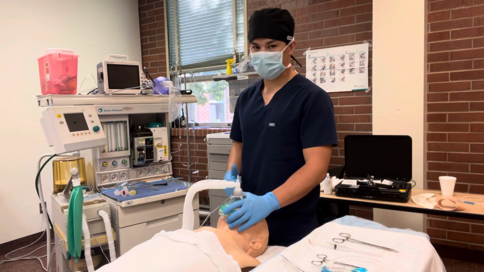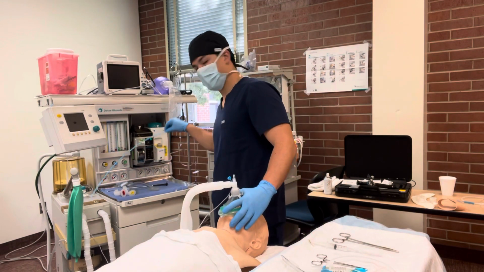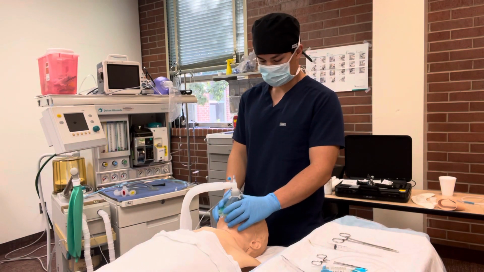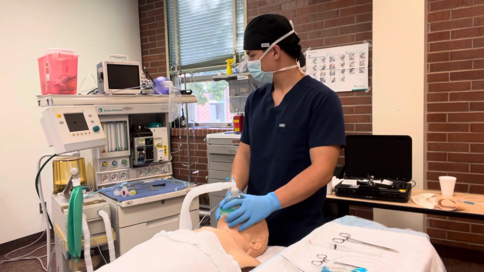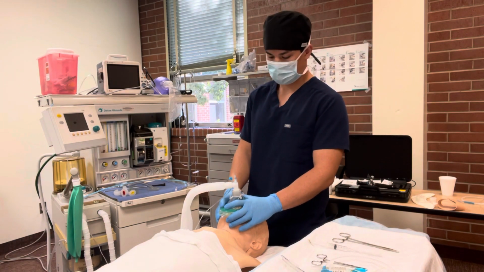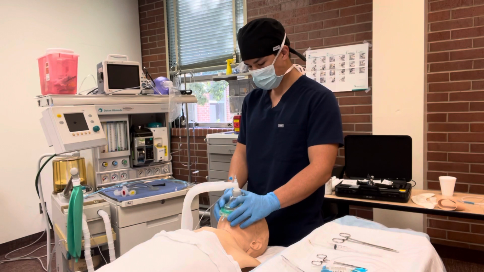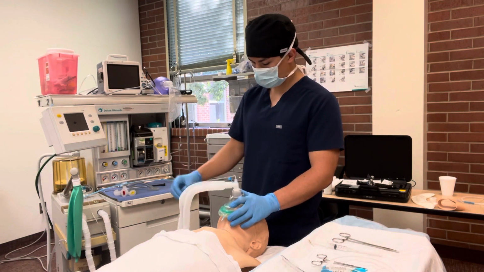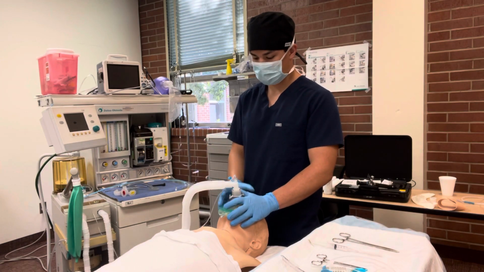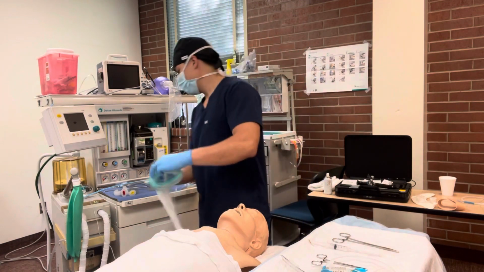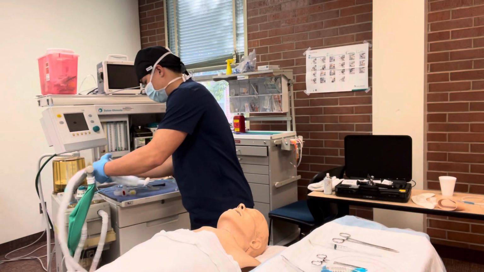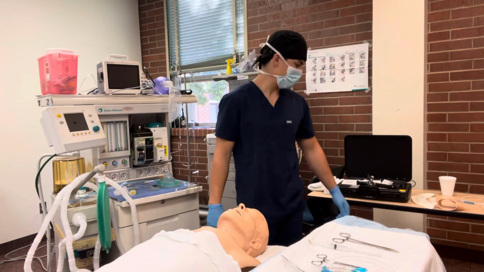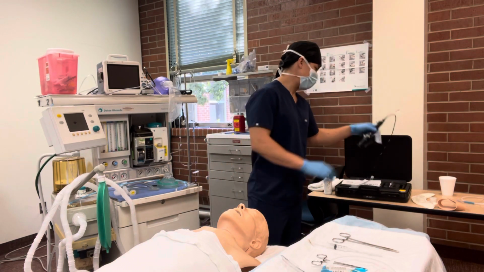So I'm gonna grab my bougie. I can do a fiberoptic bronchoscope, or I can grab a video laryngoscope, another set of hands, a trach light maybe. So I'm gonna do a fiberoptic bronchoscope. I'm going to grab my supplies, which is a fiberoptic bronchoscope, an ET tube, some lube to not damage the fiberoptic scope.